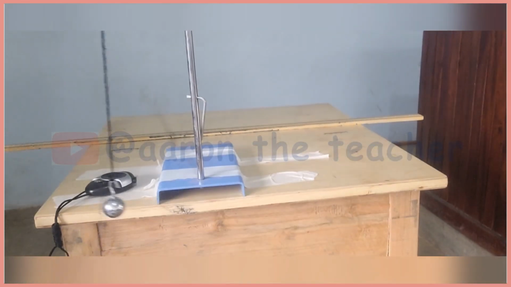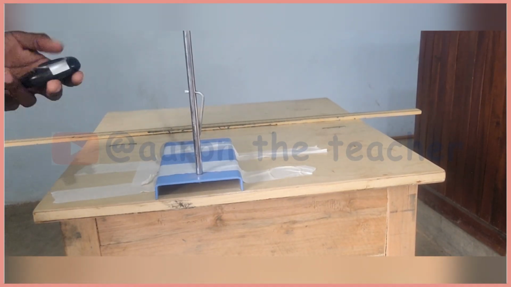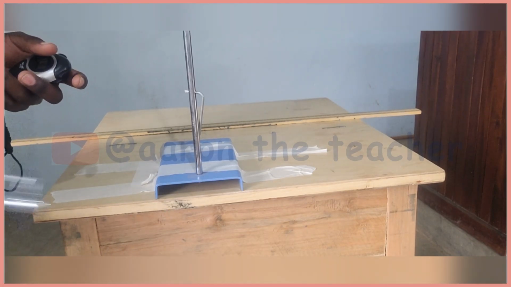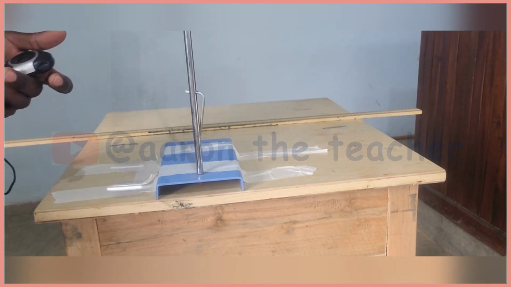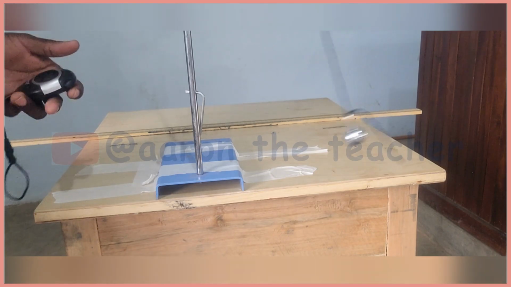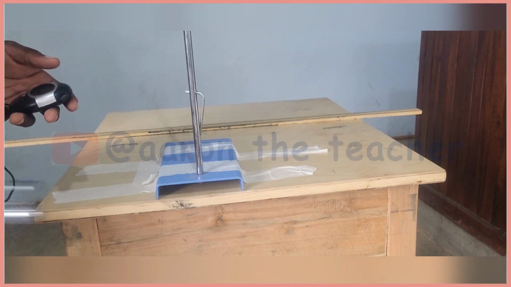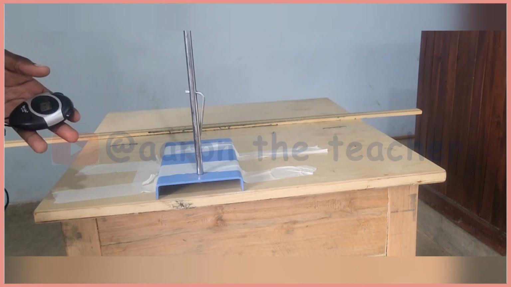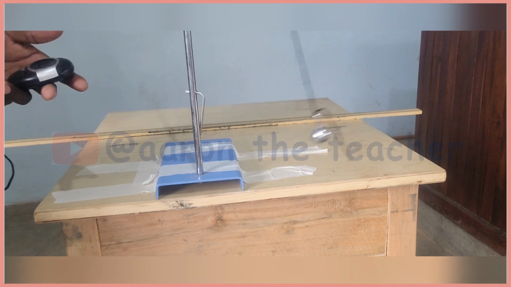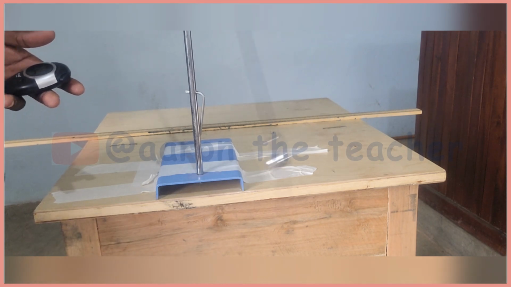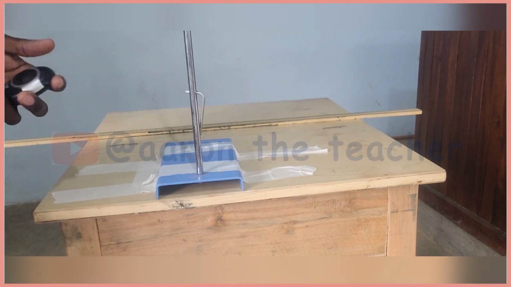Now our pendulum is there. In this place, I pick up my stopwatch and begin to count. 1, 2, 3, 4, 5, 6, 7, 8, 9, 10, 11, 12, 13, 14, 15, 16, 17, 18, 19, 20.